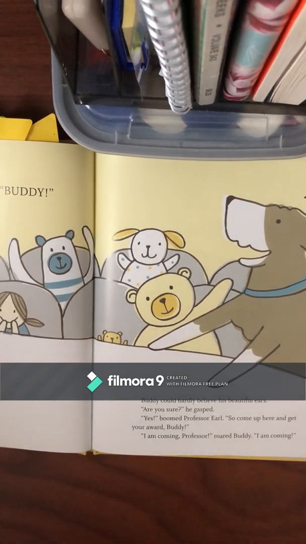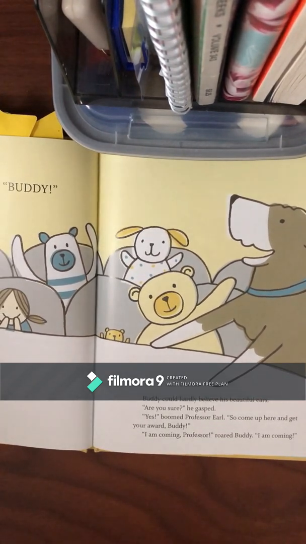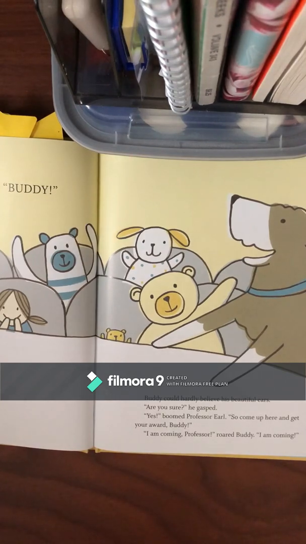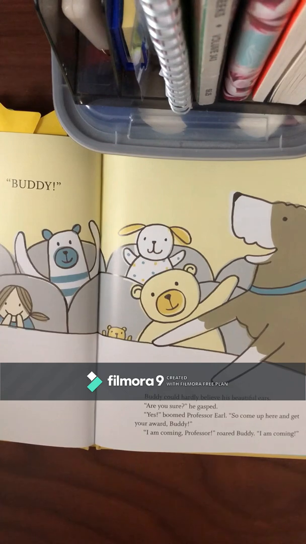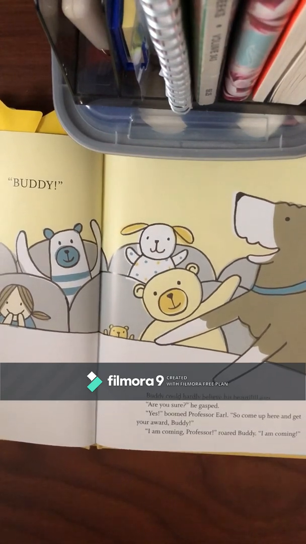"Are you sure?" he gasped. "Yes," boomed Professor Earl. "So come up here and get your award, Buddy." "I'm coming, Professor," roared Buddy. "I am coming."